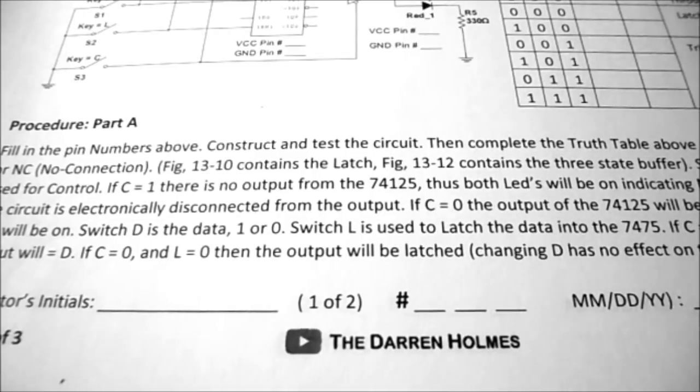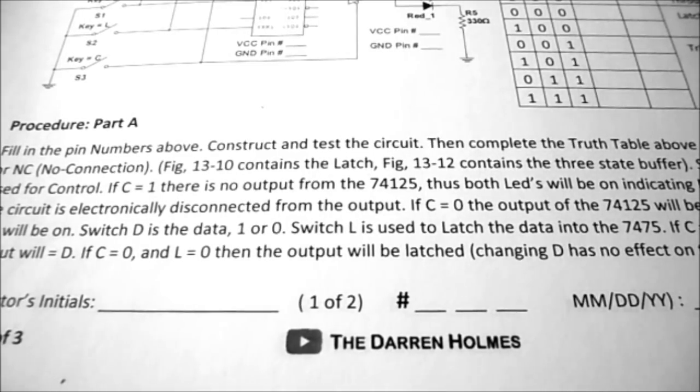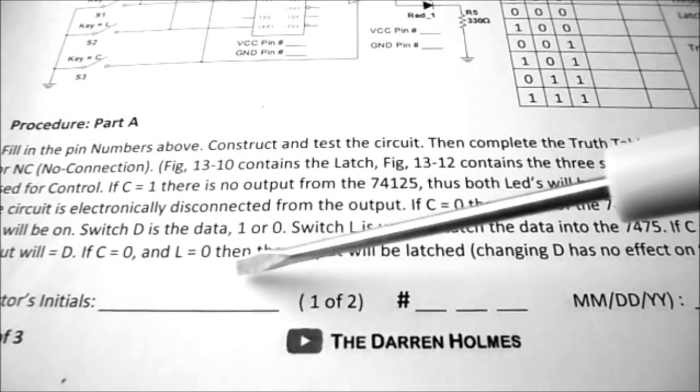So once you have wired up your circuit and verified that it is working, demonstrate it to your instructor so they can initial it to indicate that it is complete.